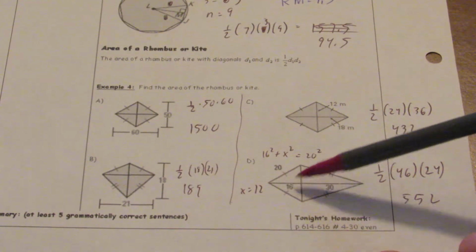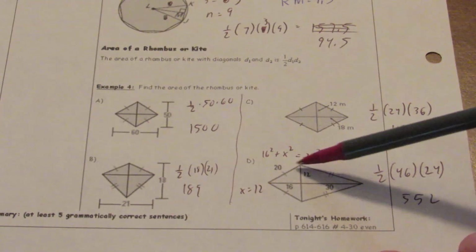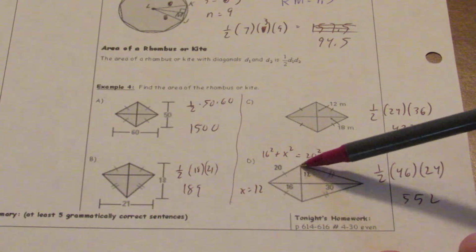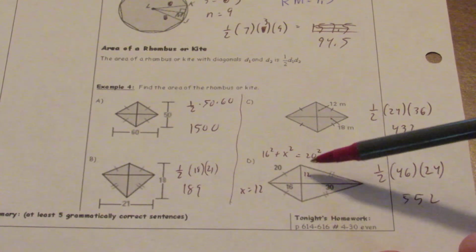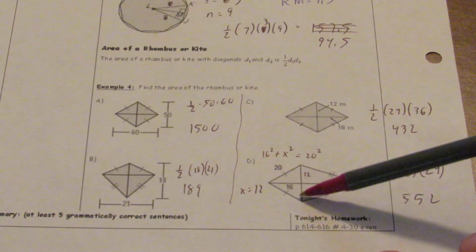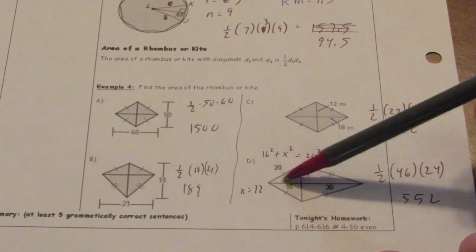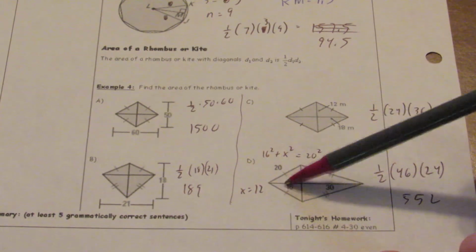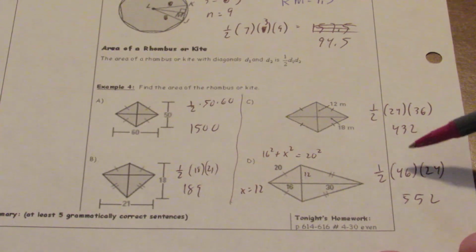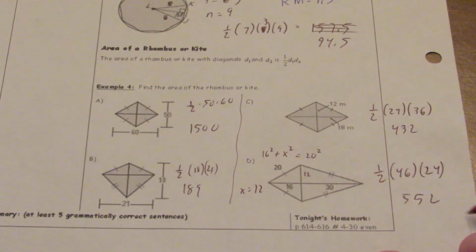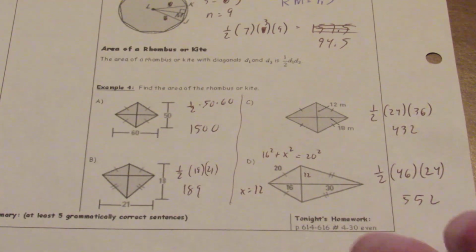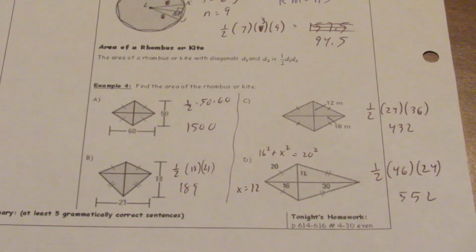So I do 16 squared plus x squared equals 20 squared. I get that this is 12. So this side here is 24. This side here, I need to add 16 plus 30. So I have 1/2 times 46 times 24 gets me an area of 552.